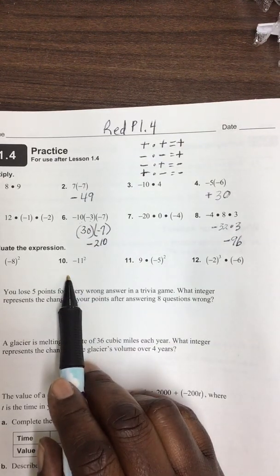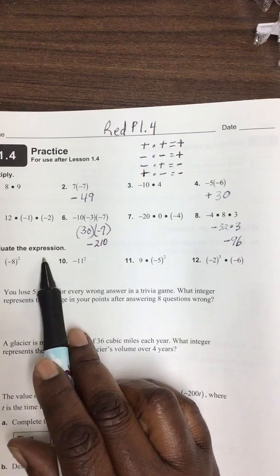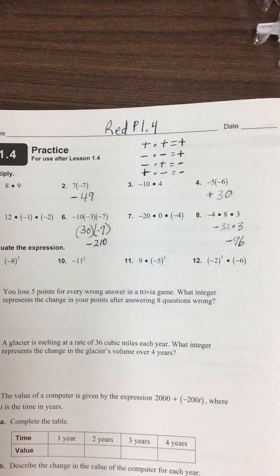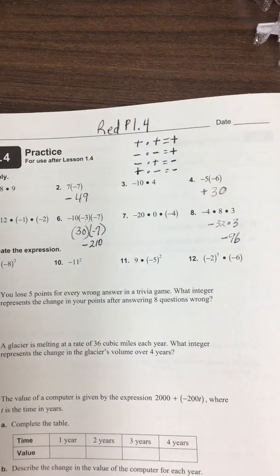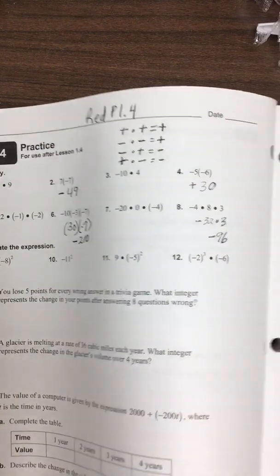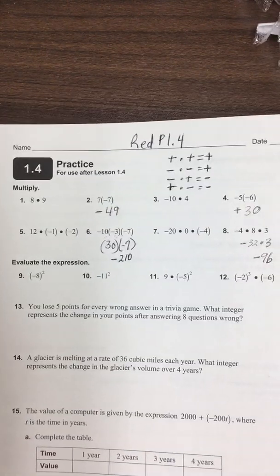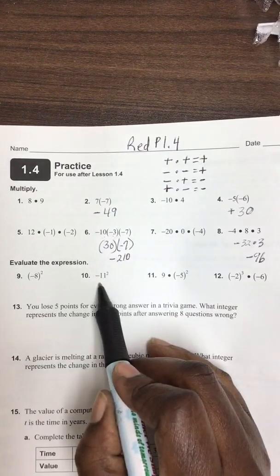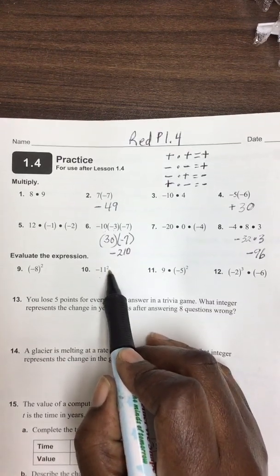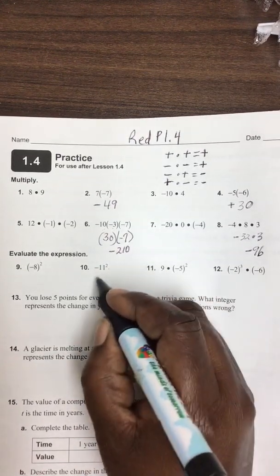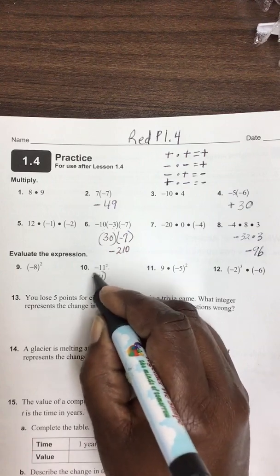On number 10, we're asked to evaluate the expression. In other words, we're going to solve for the answer. Okay, so now let's take a look. Here we have negative 11 raised to the second power. Therefore, that ultimately means negative 11.